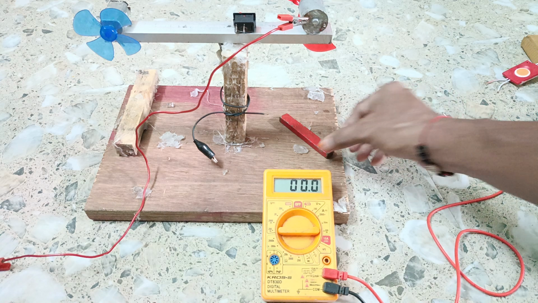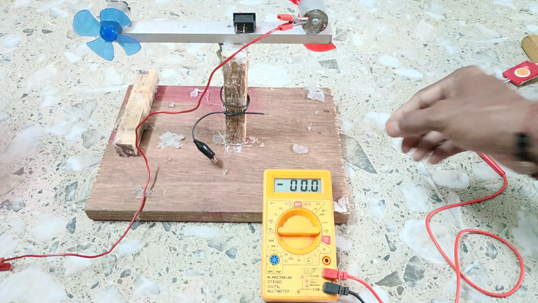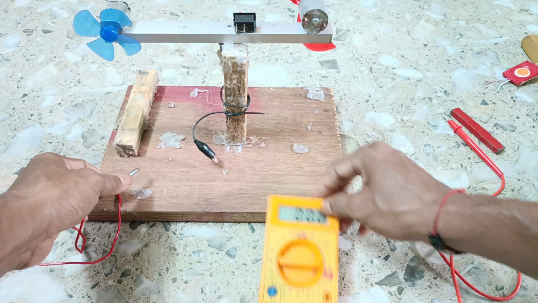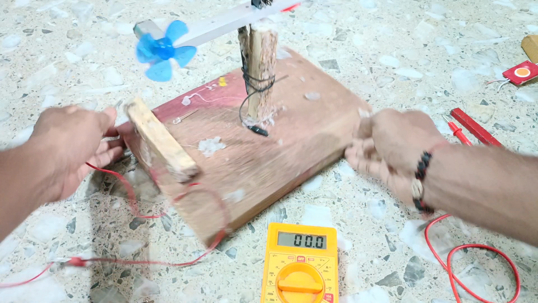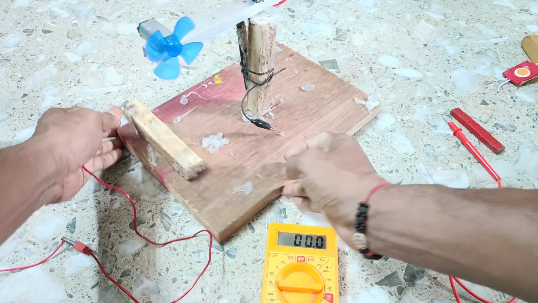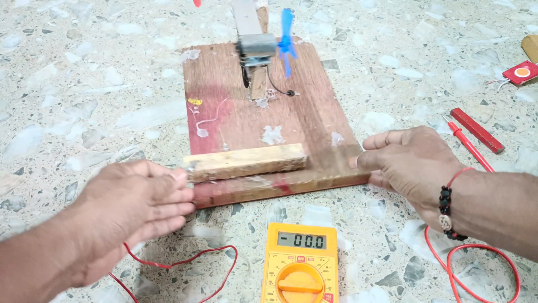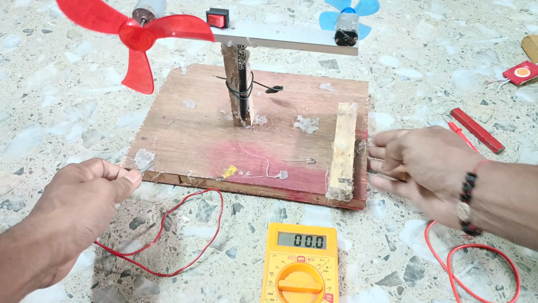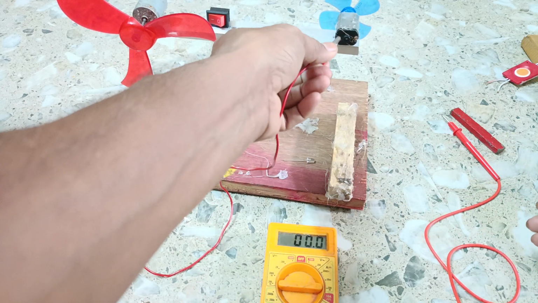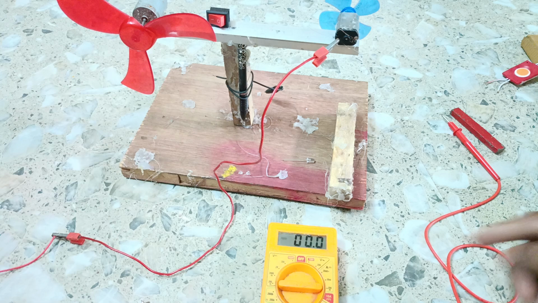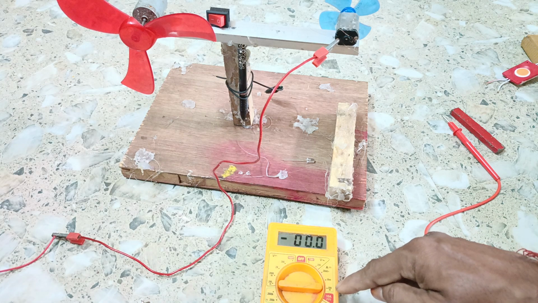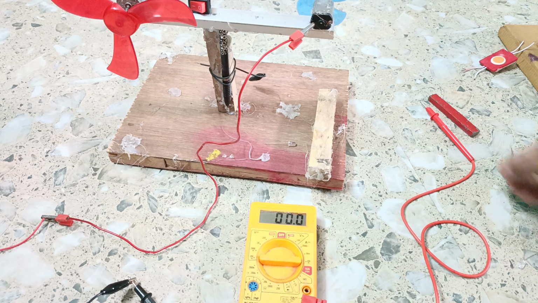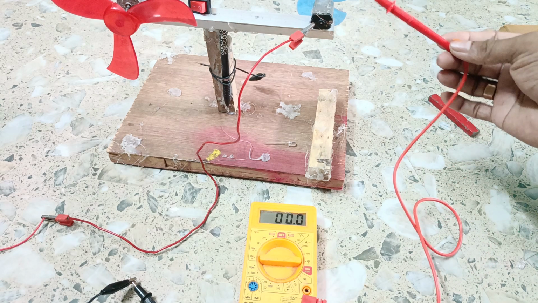Now we'll change the motor and see. You are changing this motor, and we measure the current through this motor. Here you can see we have taken it at 200 milliampere, and you see what the current through this motor is.